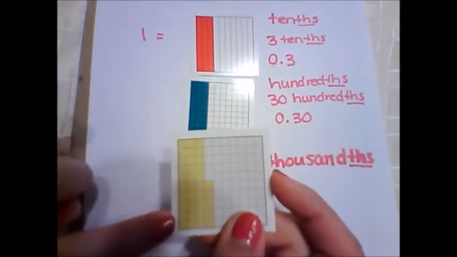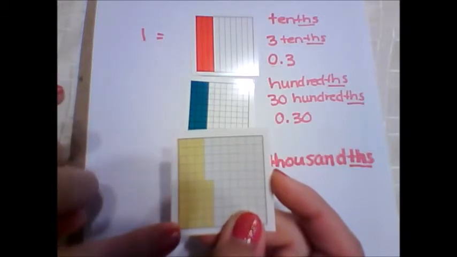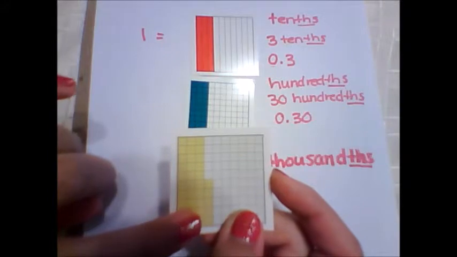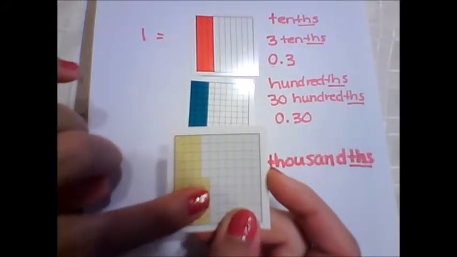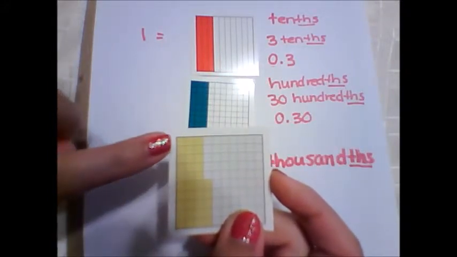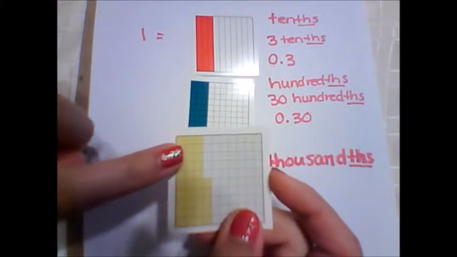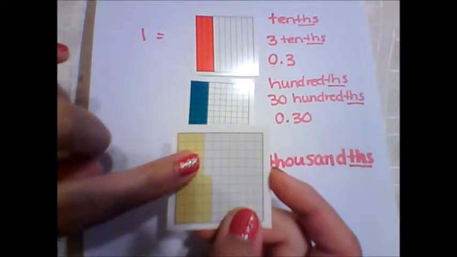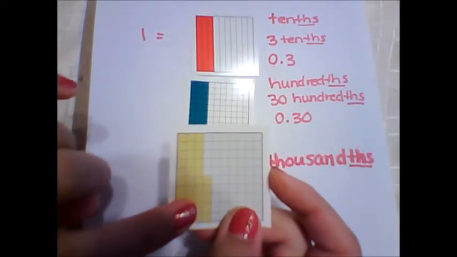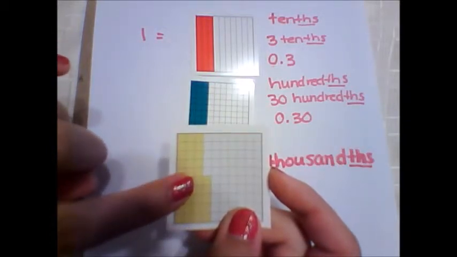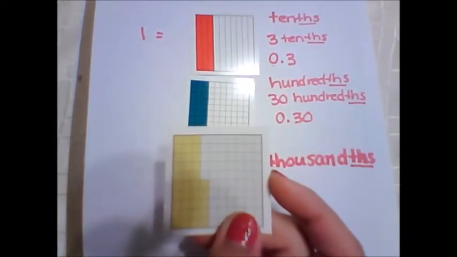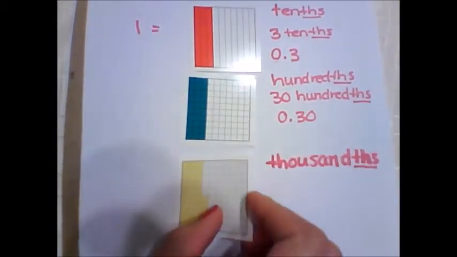So we've got 100 here, 100 in the next column, 100 in the next column. We don't quite have 100 in the last column. So let's count again. 100, 200, 300, and 10, 20, 30, 40, 50. 350 little pieces.